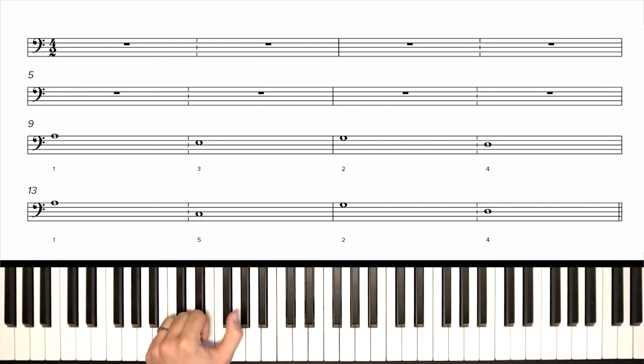Thumb, or first finger, on A, just below middle C. Our next note is an E. We're going to play that with our third finger. Next we have G with our second finger. And D with our fourth finger. Next line down, A again with our first finger. Now we're going to jump all the way down to a C with our fifth finger, our pinky. And then we're going to play a G with our second finger again, and a D with our fourth finger again to end it.